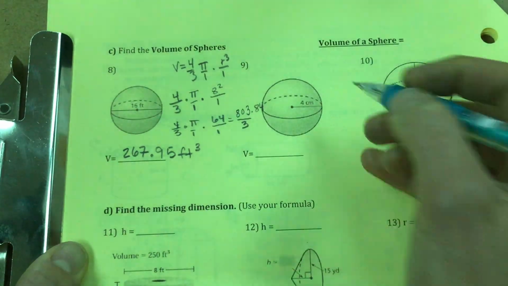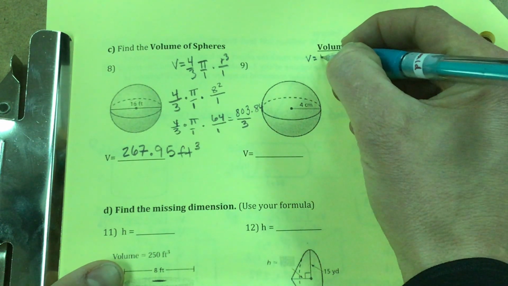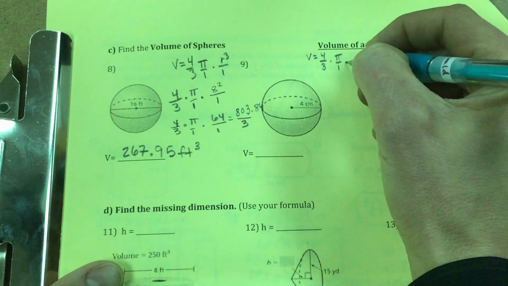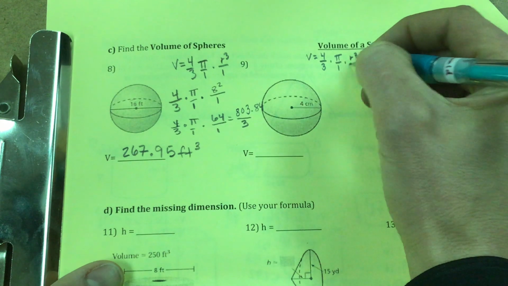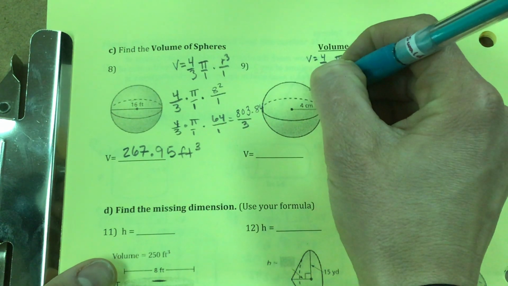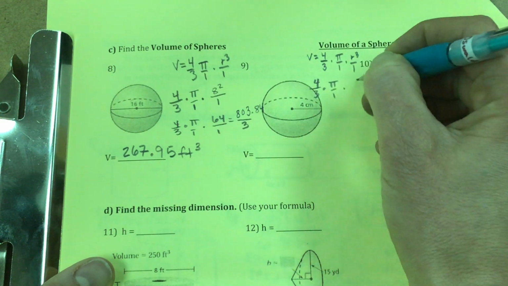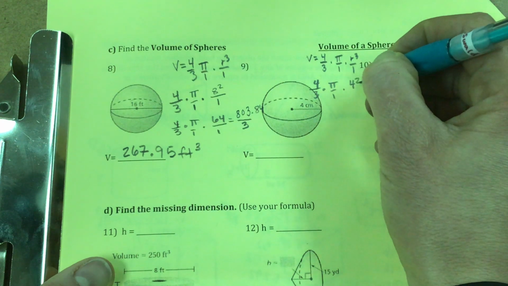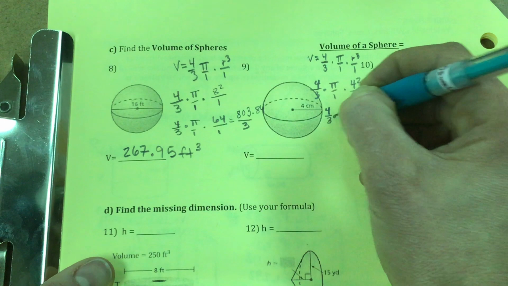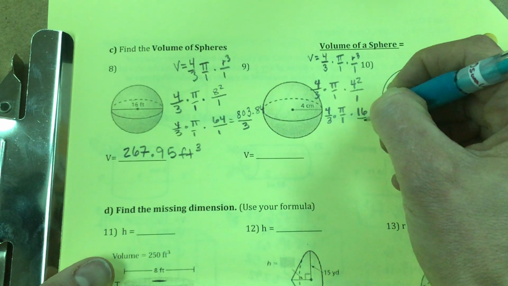Let's do another one of these. I'll do my work up here again. Volume equals 4/3 times pi over 1. I put everything over 1. R cubed over 1. So 4/3 times pi over 1 times my radius of 4 cubed over 1. So 4/3 times pi over 1 times 64 over 1.